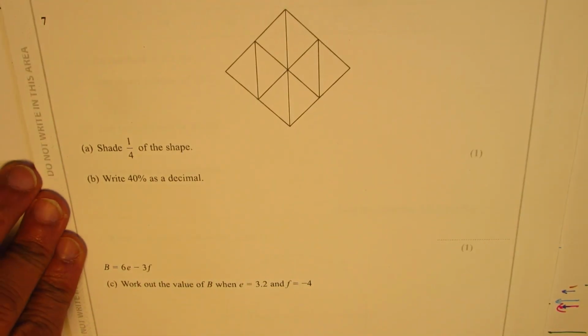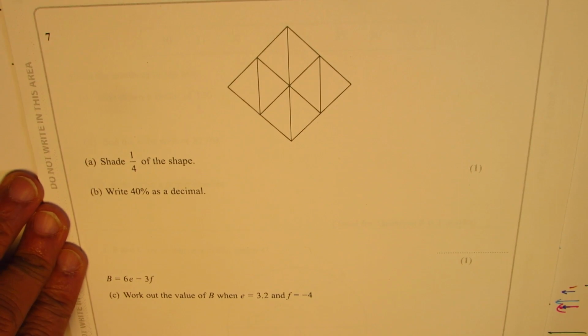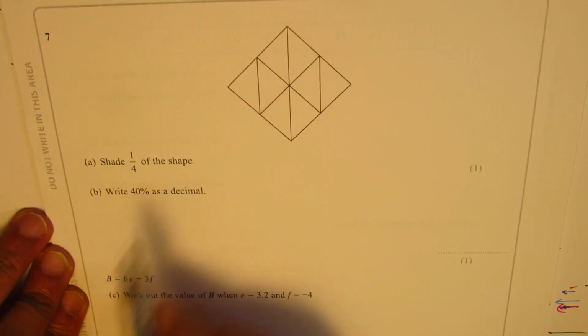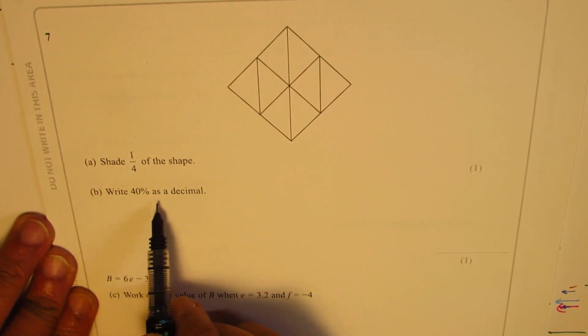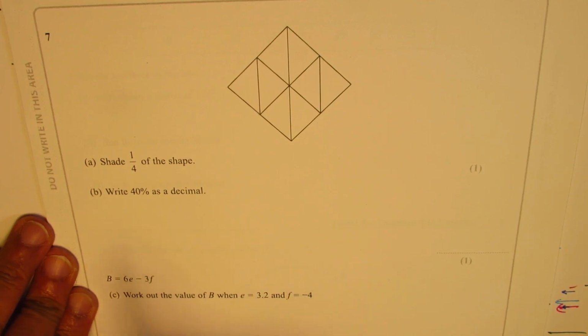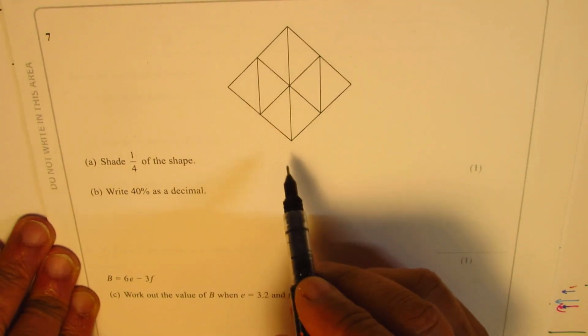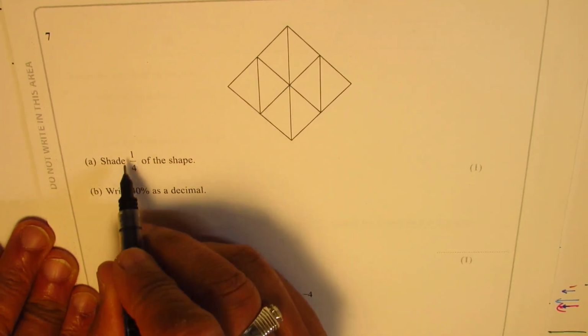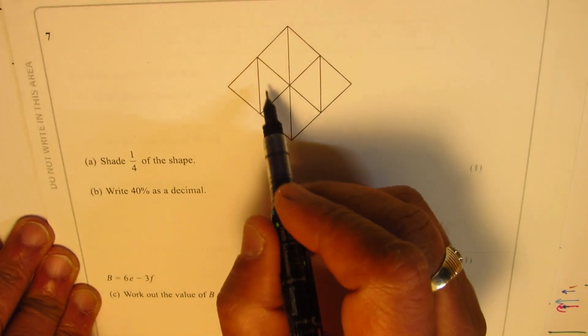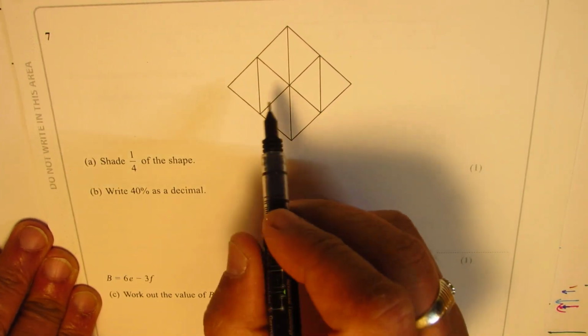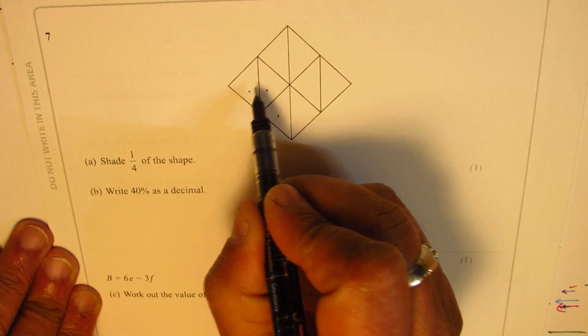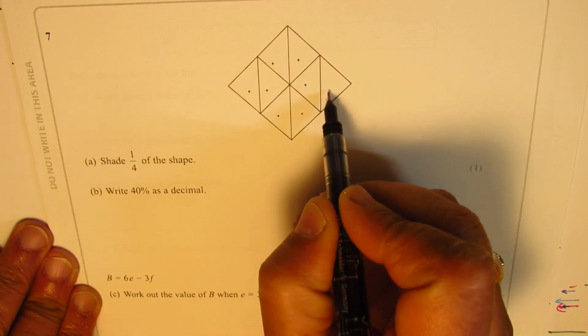Question number 7. Shade 1/4 of the shape. Write 40% as a decimal. So first we need to shade 1/4. 1/4 means 1 out of 4. So let's find how many triangles can we have here. So we have 1, 2, 3, 4, 5, 6, 7, 8.